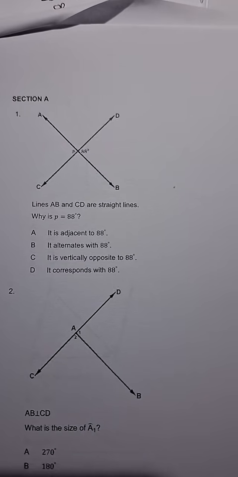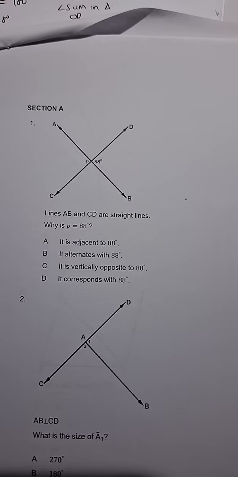Alright, so guys, we're gonna look at some geometry.